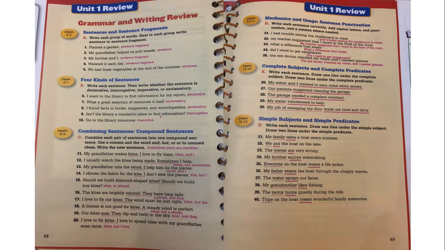Sentence punctuation. Write each sentence correctly and add capital letters and punctuation and a comma where needed. All right, 21. I had trouble seeing the chalkboard in class. Here, what are we missing? A capital letter. All right, I. Every sentence begins with a capital letter, so I should be capital. And we need end punctuation. This is a period because this is a declarative sentence.